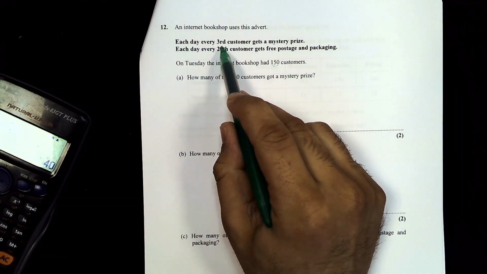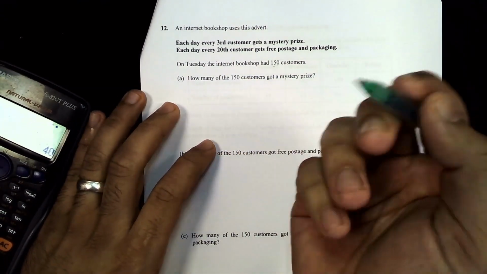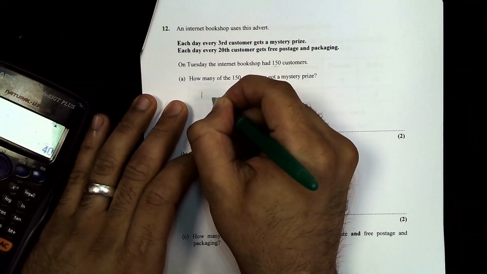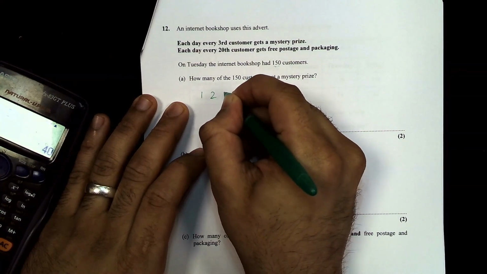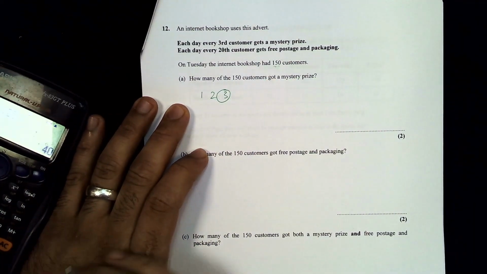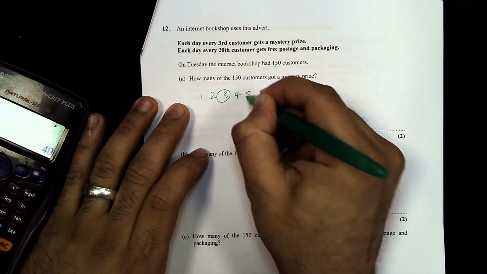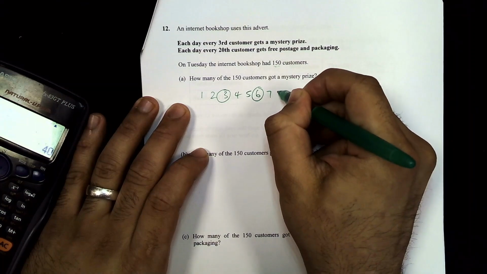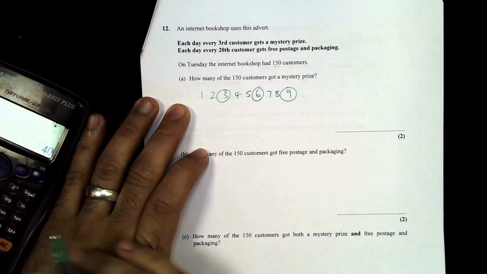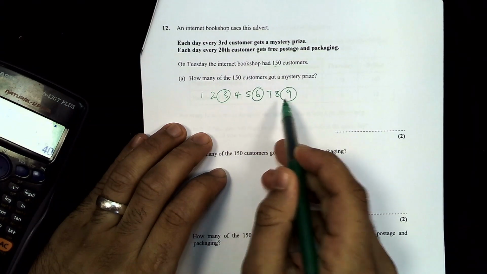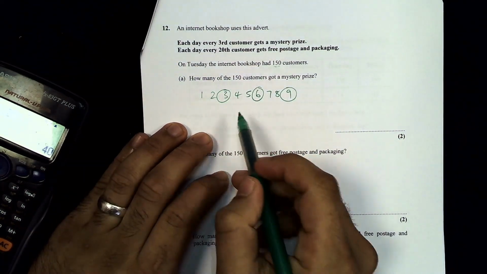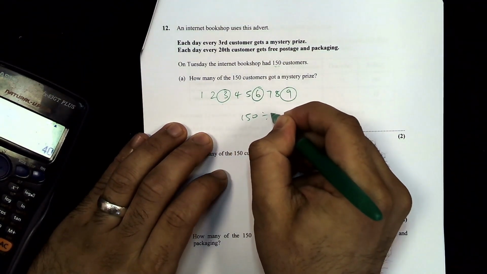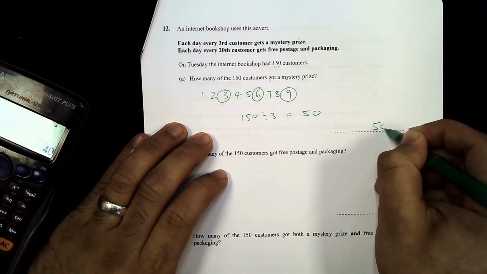Well, if every 3rd customer got a mystery prize, just for a moment, humor me and let's write a list of customers. Customer 1 doesn't get anything. Customer 2 doesn't get anything. Customer 3, congratulations, mystery prize. Customer 4, nothing for you. Customer 5, nothing. Customer 6, congratulations, mystery prize. Customer 7, nothing. Customer 8, nothing. Customer 9, I hope you're starting to see the pattern. Every 3rd customer: 3, 6, 9, 12. So really what you're saying is, how many 3s do I fit in 150? The answer, 150 divided by 3, is 50. So there are 50 people going to get the mystery prize.